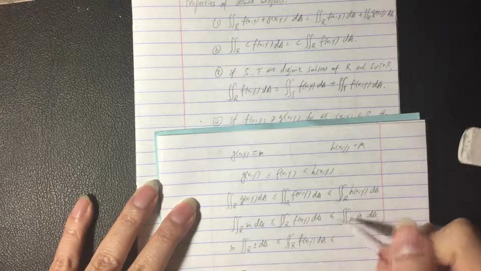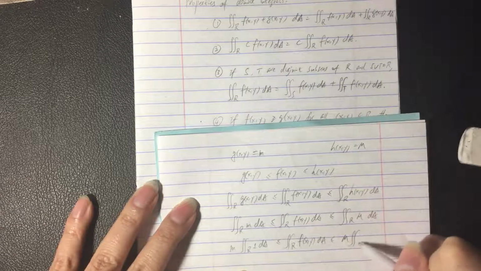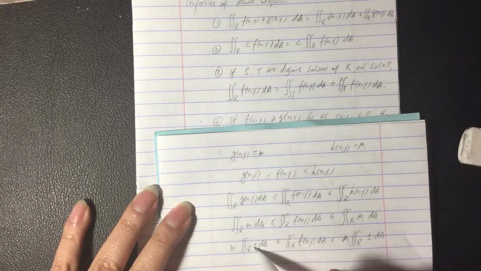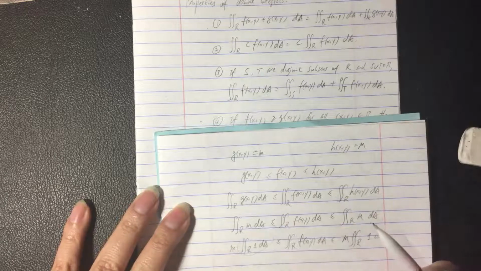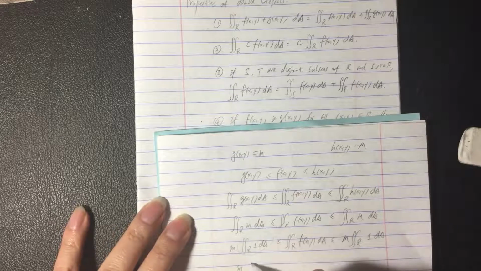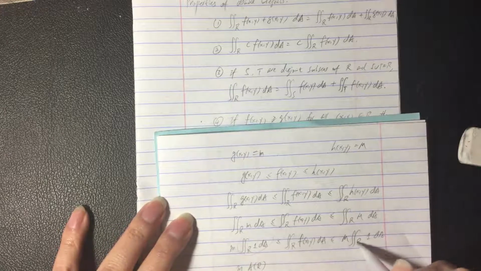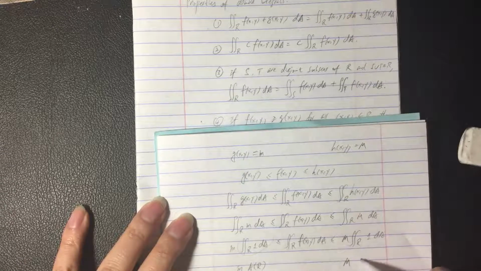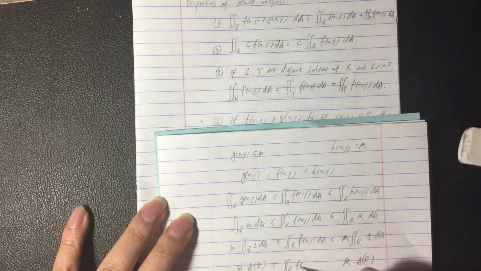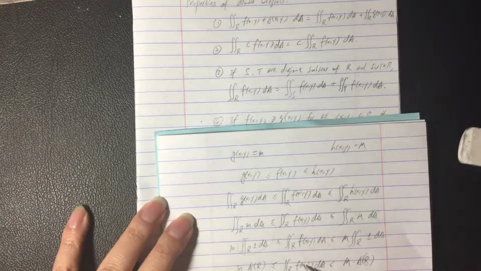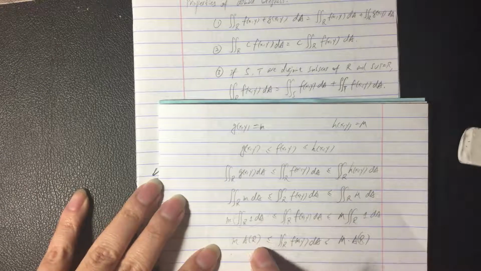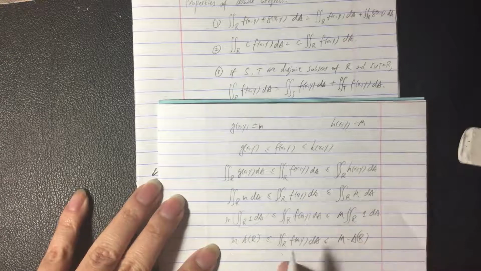On the right side, I can pull out big M, which is also a constant. Then the double integral of the number 1 over region R is the area of region R. That's why the double integral of f of x,y over region R is between small m times the area of region R and big M times the area of region R. That's property number 5.